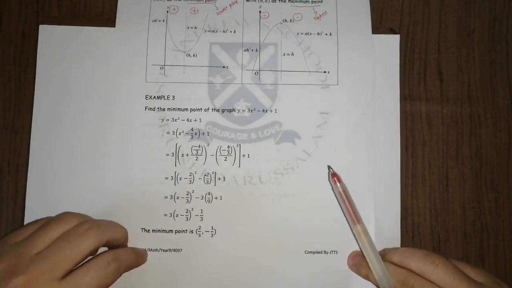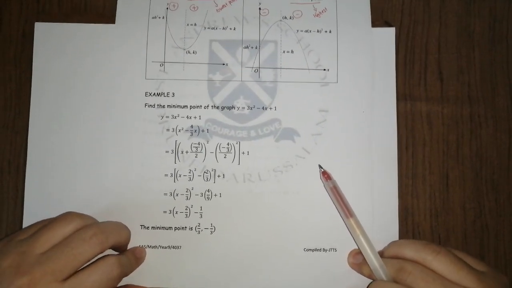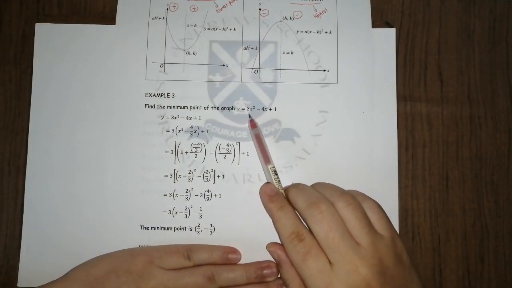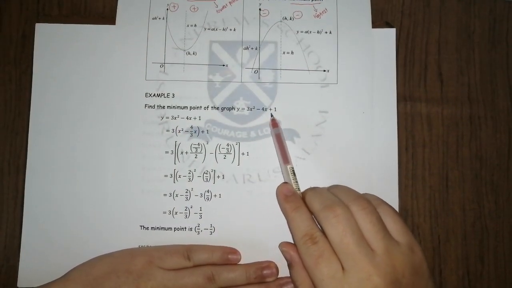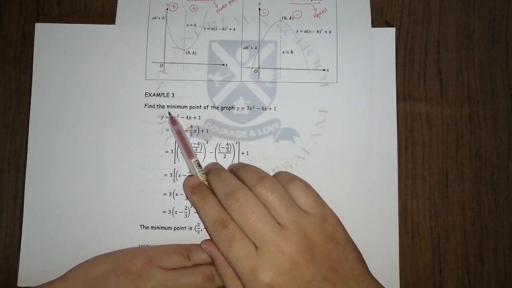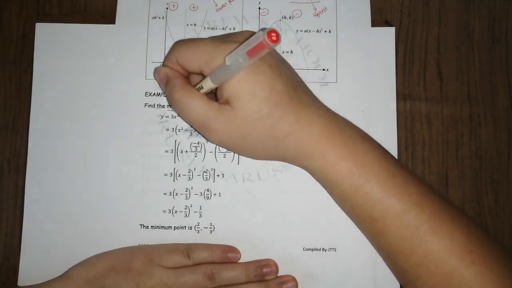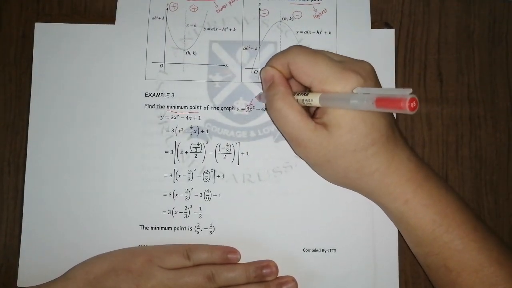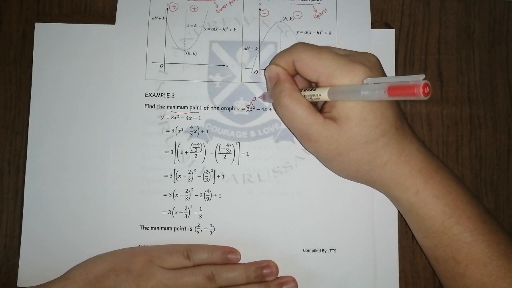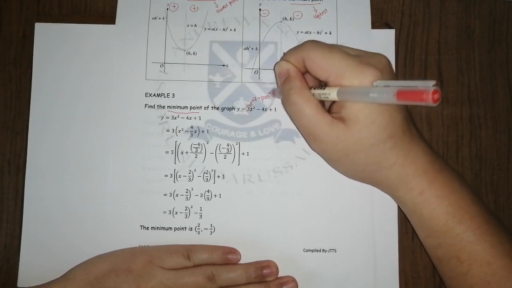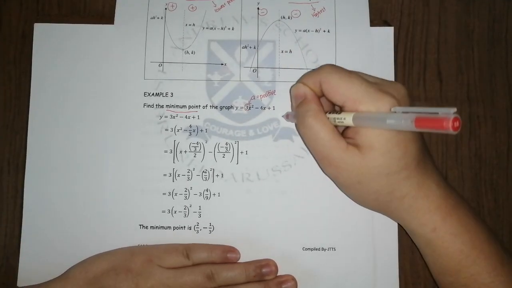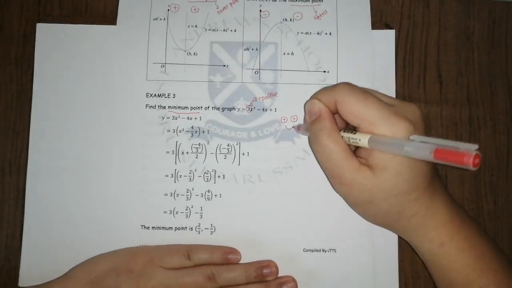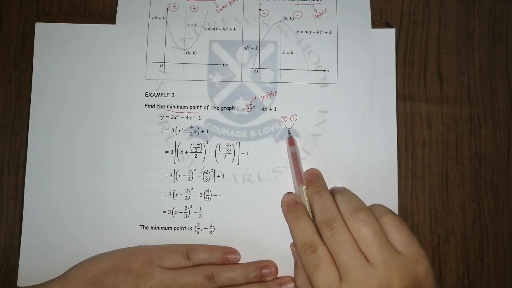Example 3 says: find the minimum point of the graph y equals 3x squared minus 4x plus 1. It says a minimum point. Why is it mentioning minimum point? It's because the coefficient of a here is 3, which is positive. So a positive a gives you a smiley face. Therefore, you have a minimum point, the lowest point.